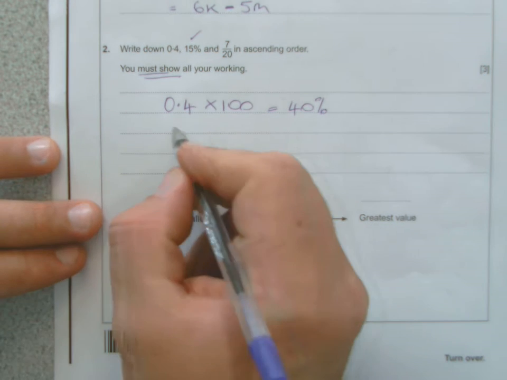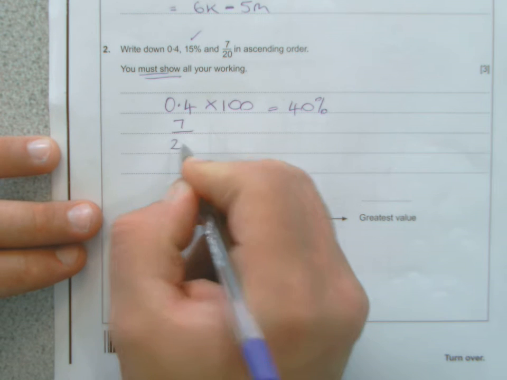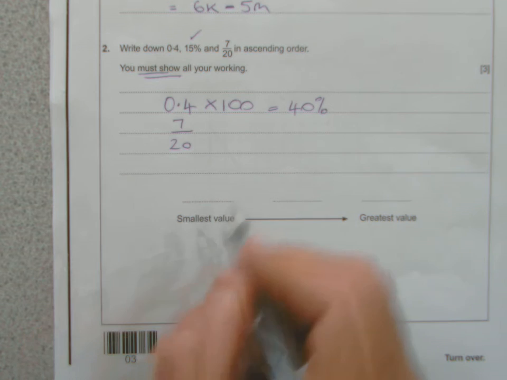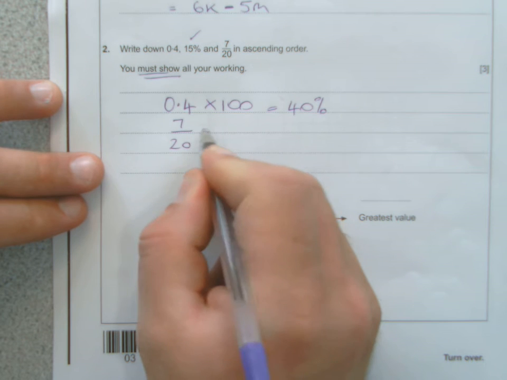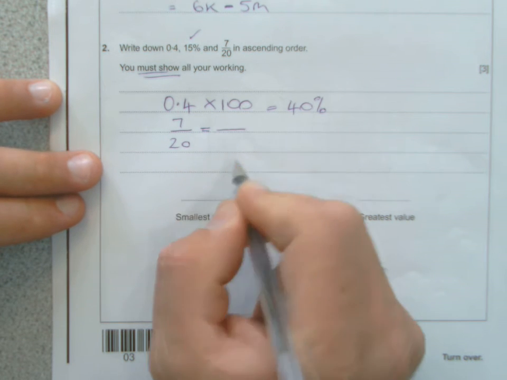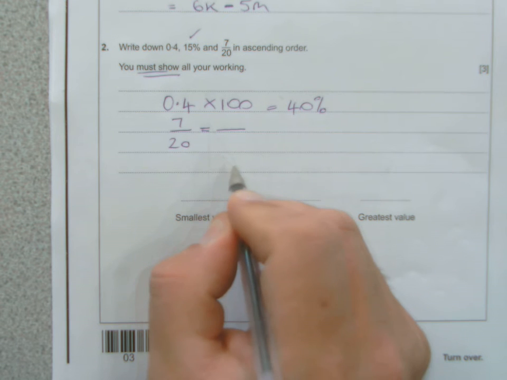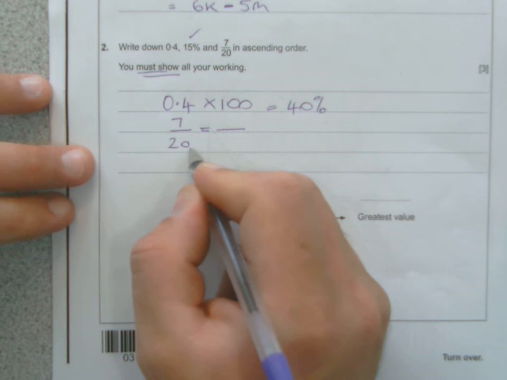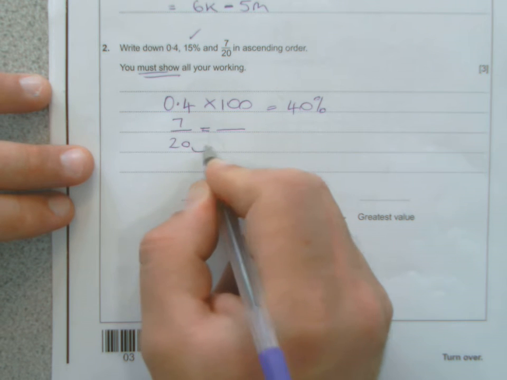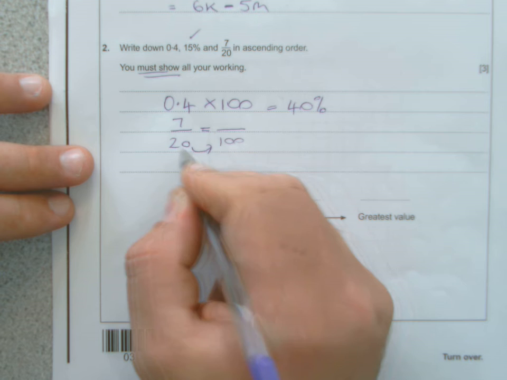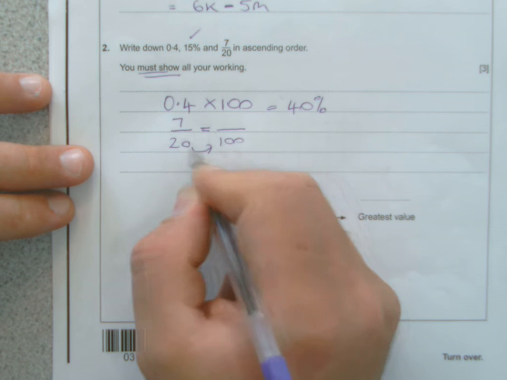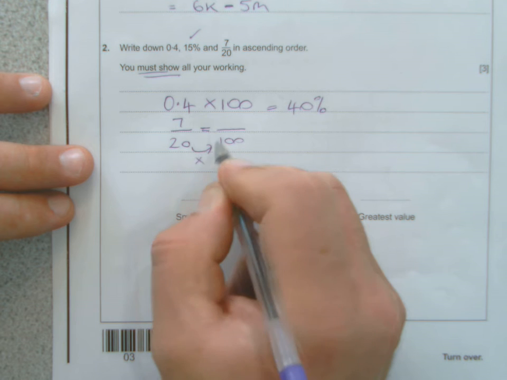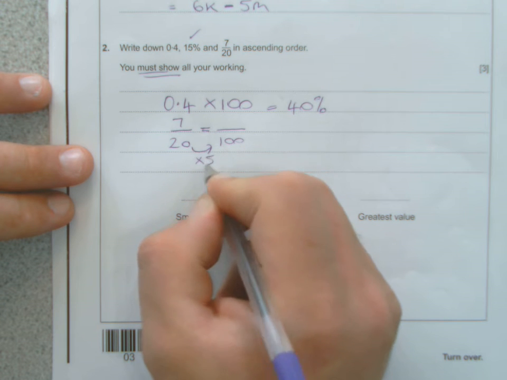7/20ths, okay, to change that into a percentage, we could times by 100 again, but another way, right, is to scale up the fraction, so this is out of 100, okay, because if you get the fraction out of 100, then you've effectively got the percentage, haven't you? So what I mean by that is, we can change this bottom number here, so it's out of 100. You just got to ask yourself, what am I doing to 20 to get to 100? Making it bigger, I've got to multiply it, by scaling it up, multiplying by 5, that will give me 100.